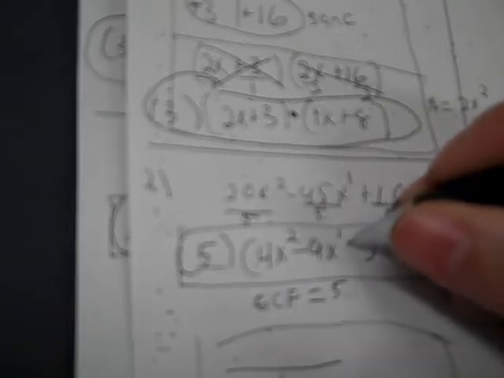Then positive 10 divided by 5 is 2. So I put a 2 with a positive, and that's good. Now delete this. We don't need that anymore because we have a smaller ABC, a smaller trinomial. So I take positive 4 times positive 2, and that gives me 8.